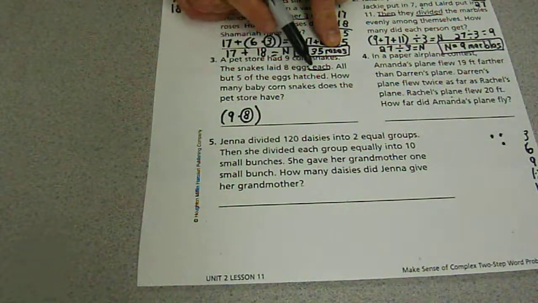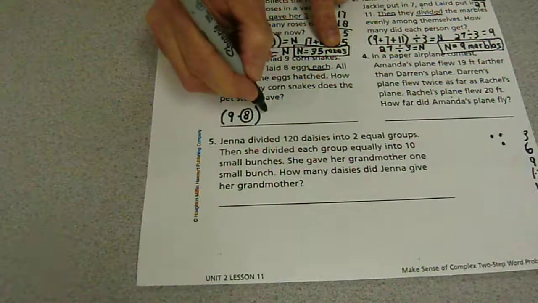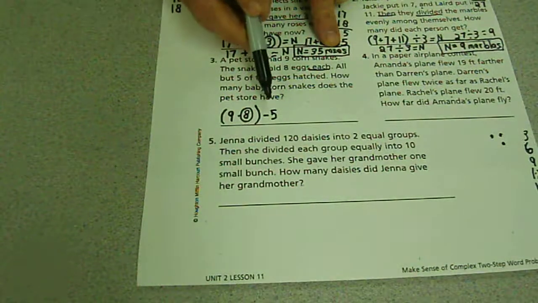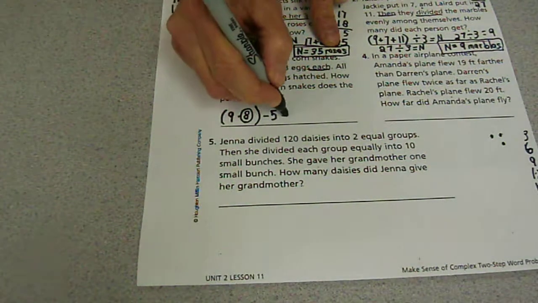All but 5 of the eggs hatched. So I'm going to take those away because I want to know how many did hatch. So I'm going to subtract the ones that did not hatch. Equals N.